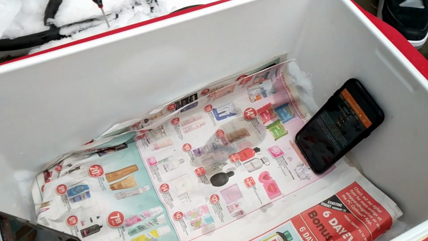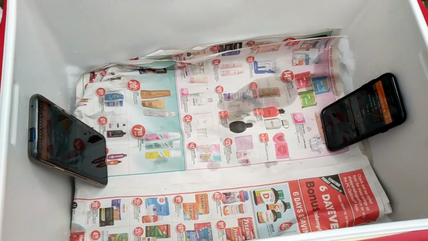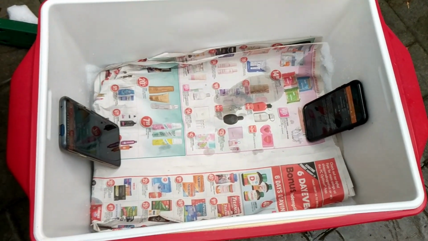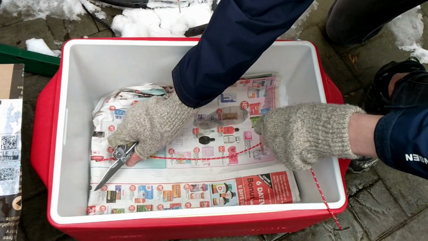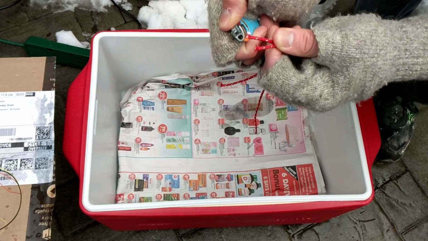Once the temperature has been calculated to be around 0 degrees, place 2 phones facing each other on opposite ends of the cooler. Using a non-ruled string, mark the distance between the 2 phones. This is your reference string.